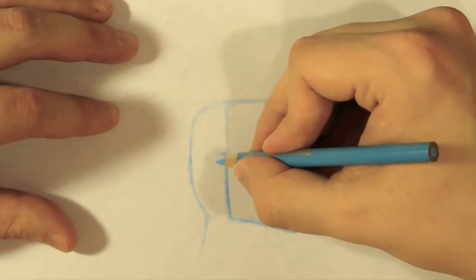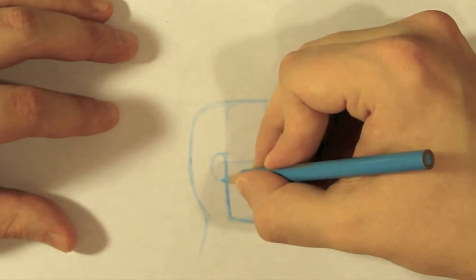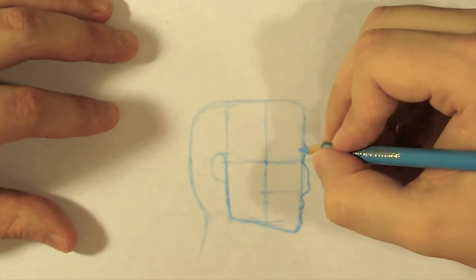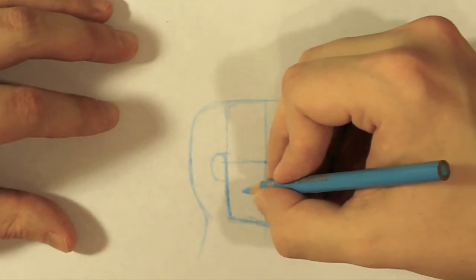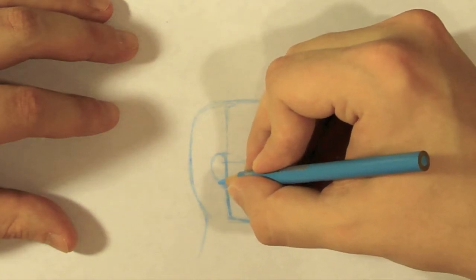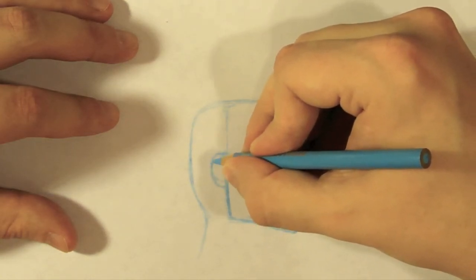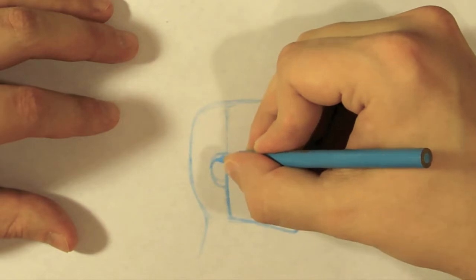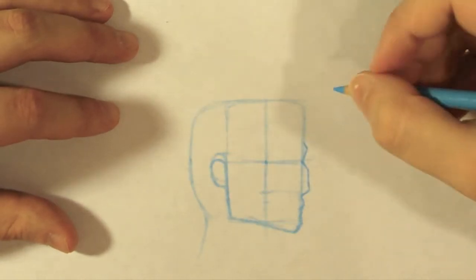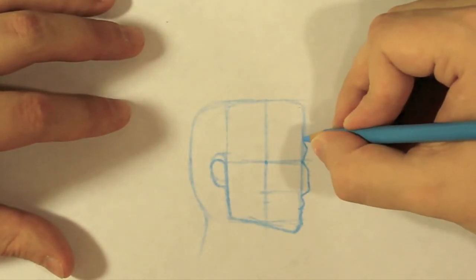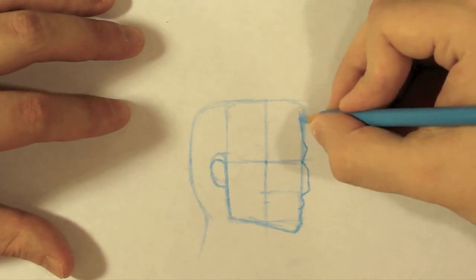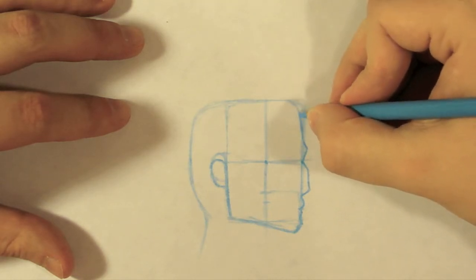And also remember we tried to keep this guy's ears smaller. Helps to make him seem a bit more, move his ear down a little bit. I'm going to make his head slope back a little bit more.